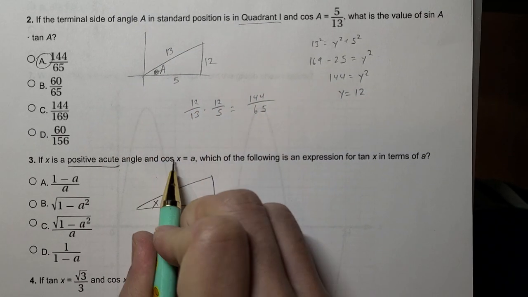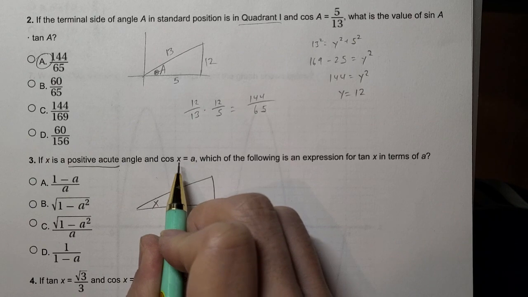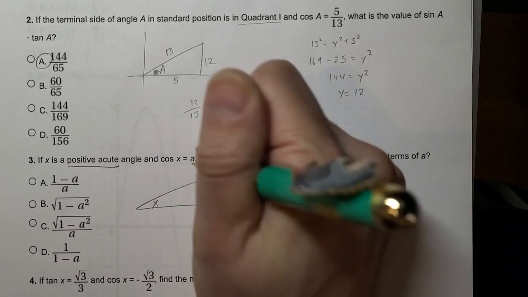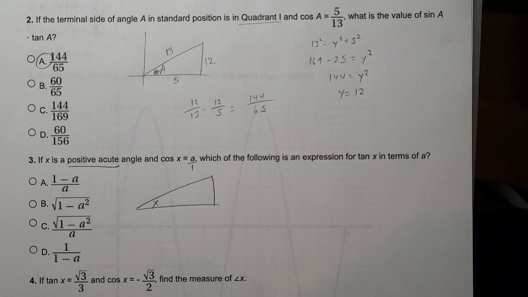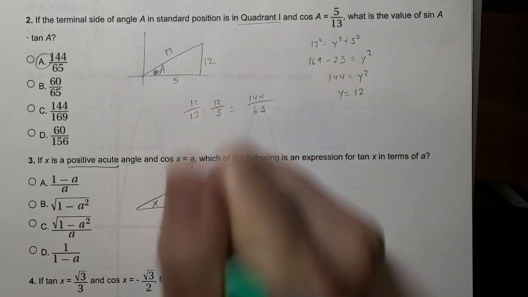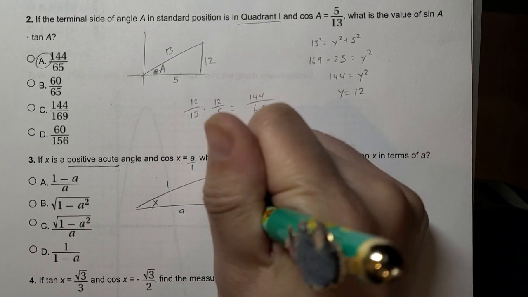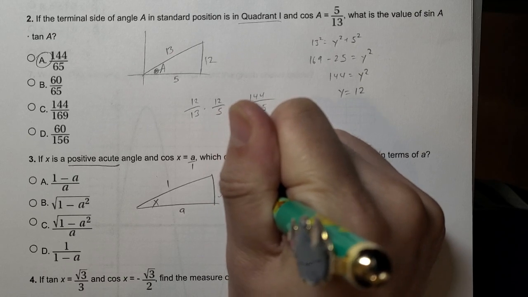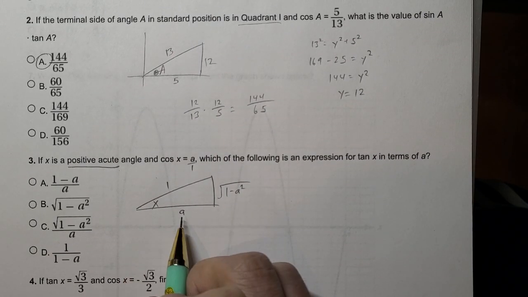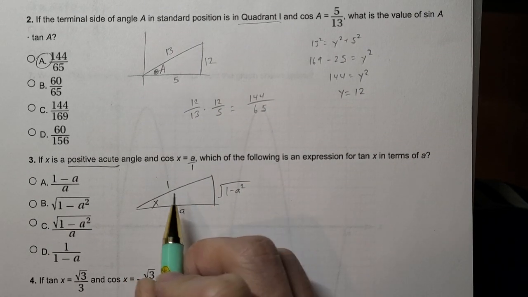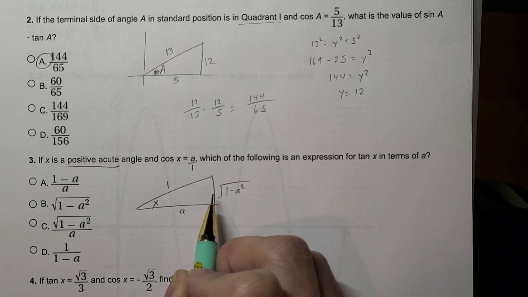The angle's x here, and cosine we can write as a ratio, a over 1. So adjacent over hypotenuse, a over 1. So this side, by the Pythagorean theorem, would be the square root of 1 minus a squared. So 1 squared is a squared plus this side squared.